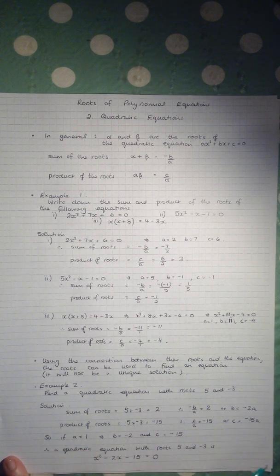The easiest one to pick is if a is 1, b is negative 2, and c is negative 15. So a quadratic equation with roots 5 and minus 3 could be x squared minus 2x minus 15 equals 0, just substituting in a, b and c.